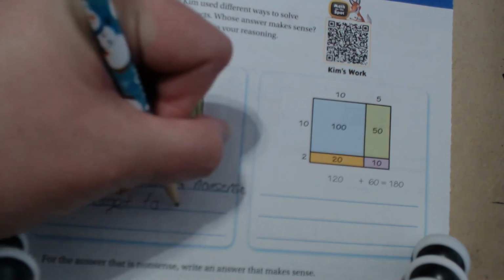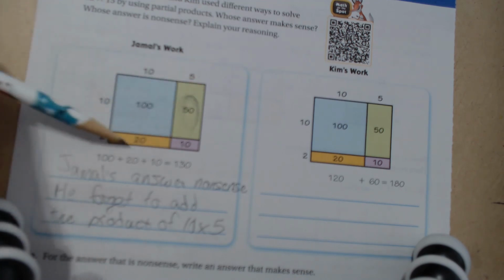He forgot to add the product of 10 times 5. So you guys know, students are really good at putting this together, and it's the adding part that they forget one, and then their whole answer is wrong, just like Jamal. So please make sure you're being very careful.